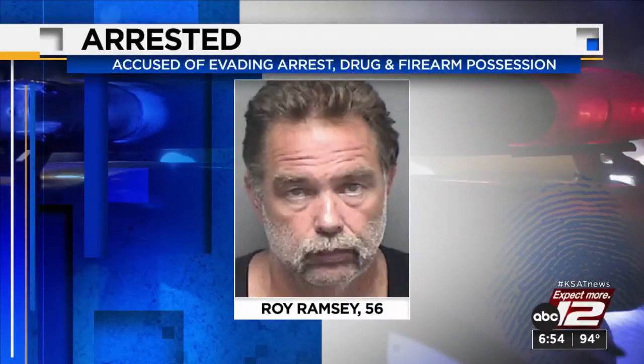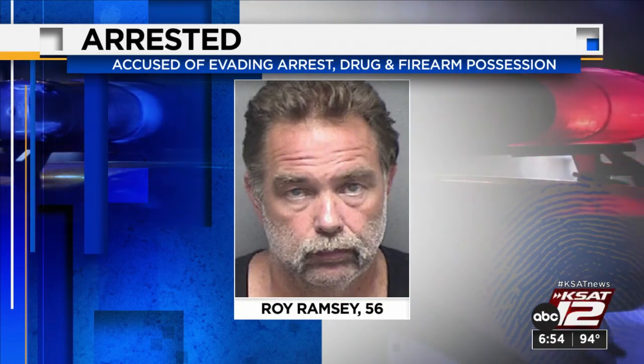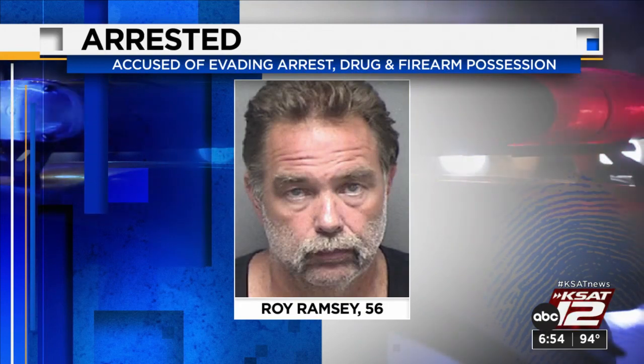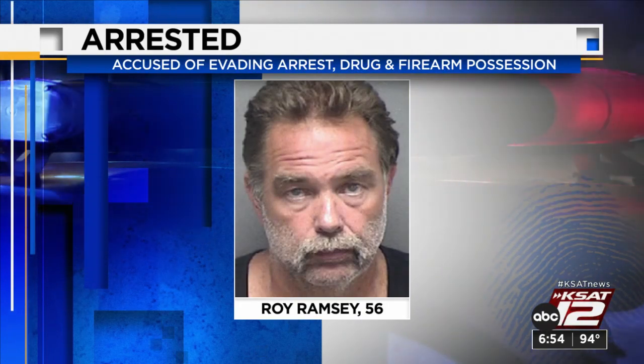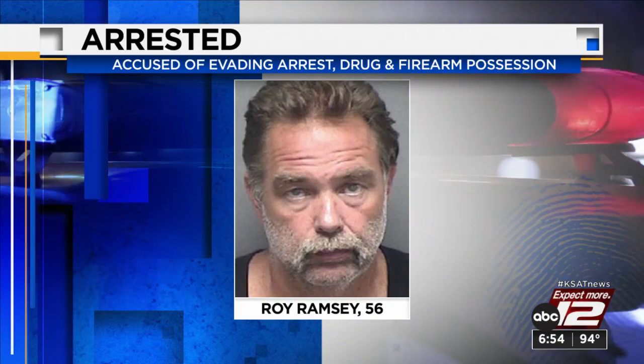A man out on bond for drug possession and evading arrest has been arrested for the same charges. Windcrest police say Roy Ramsey drove away from officers during a traffic stop. Police found his abandoned truck with drugs and a gun inside, they say. He's been held in the Bexar County Jail on a $90,000 bond.